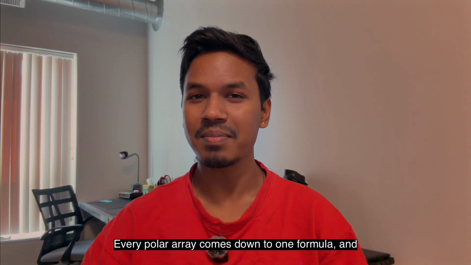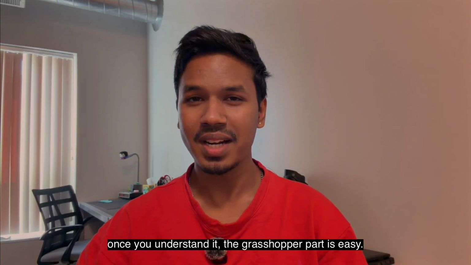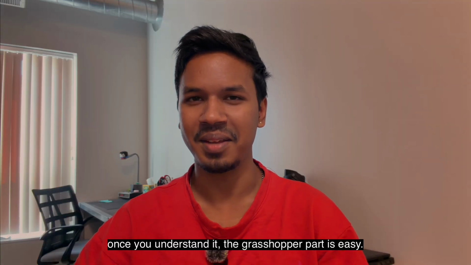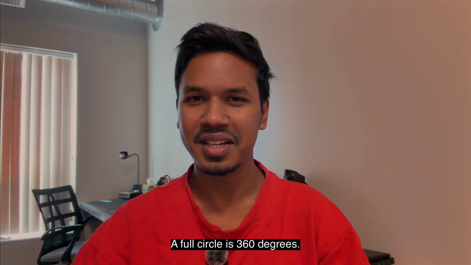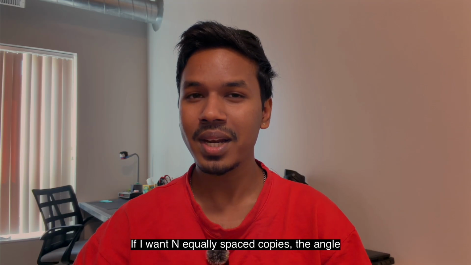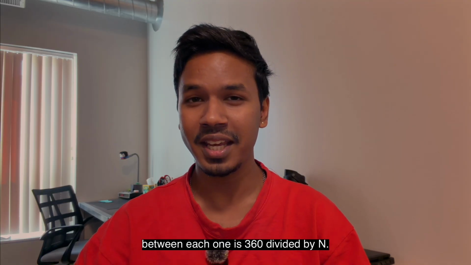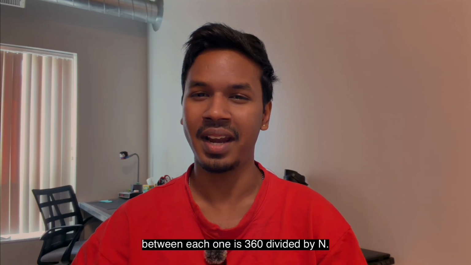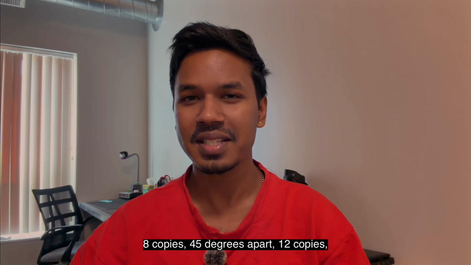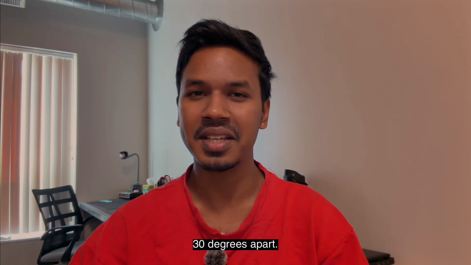Every polar array comes down to one formula, and once you understand it, the Grasshopper part is easy. A full circle is 360 degrees. If I want n equally spaced copies, the angle between each one is 360 divided by n. 8 copies, 45 degrees apart. 12 copies, 30 degrees apart.